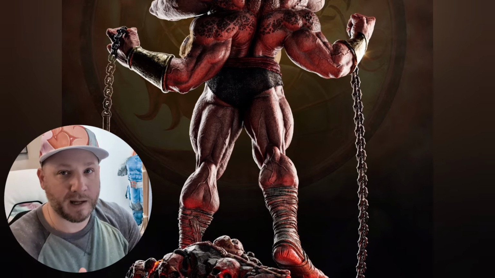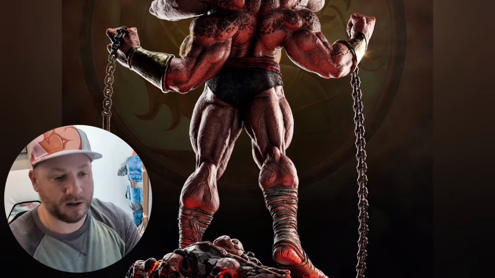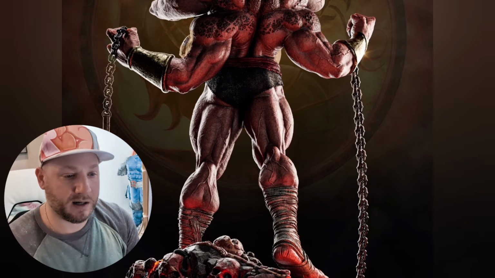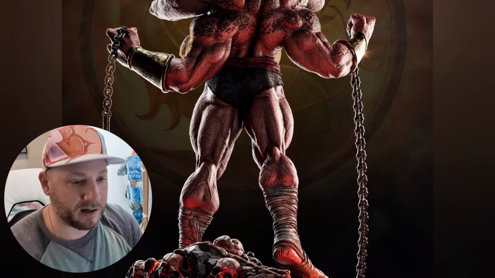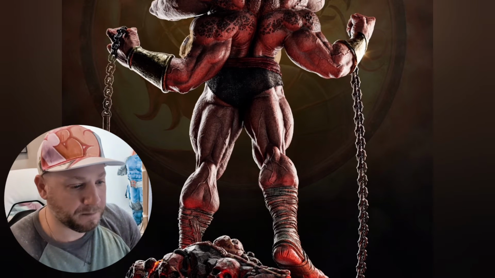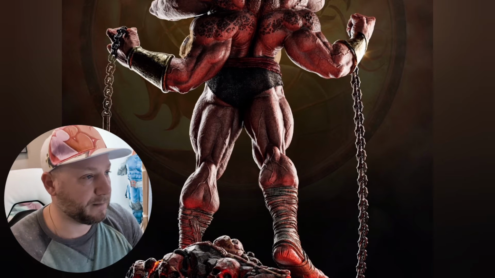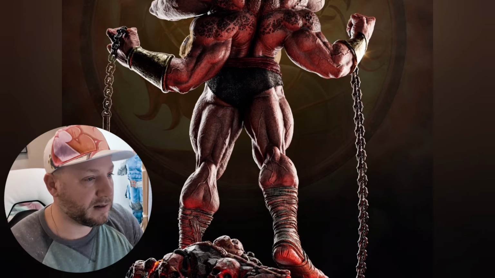So if you did want one of these painted, that is an option to add a little bit of artificial enhanced lighting, make it look like his body's kind of glowing from the base. So that can be done if anyone ever wanted one of these painted. So I do like the way they did that. It's a nice little detail.